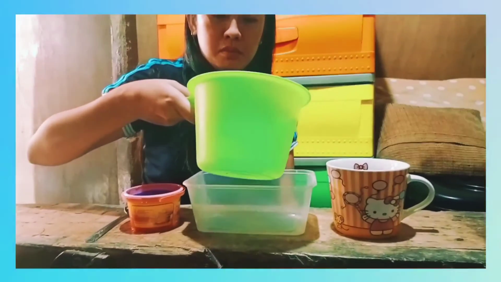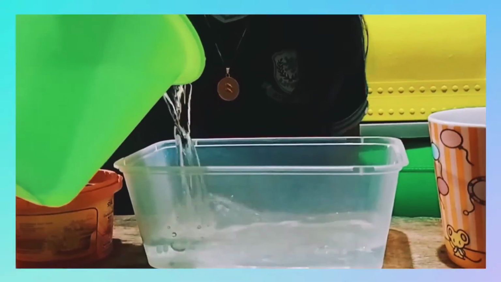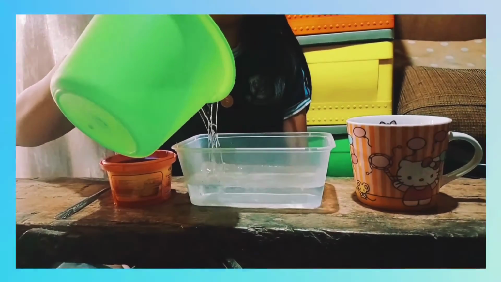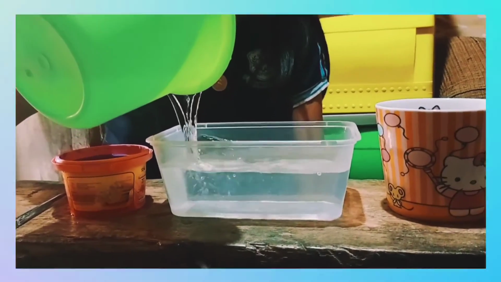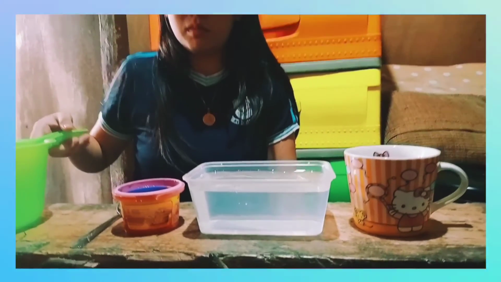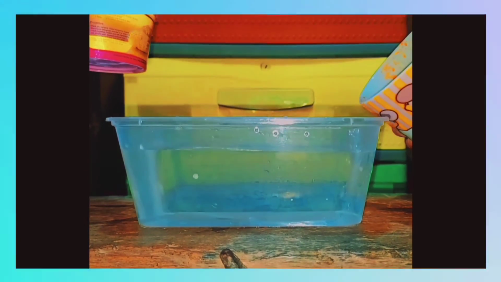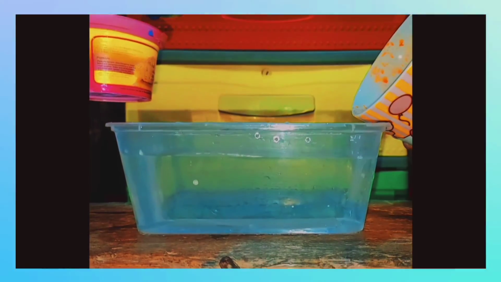Pour water in the Tupperware. Then pour the two food colorings on both sides of the Tupperware.